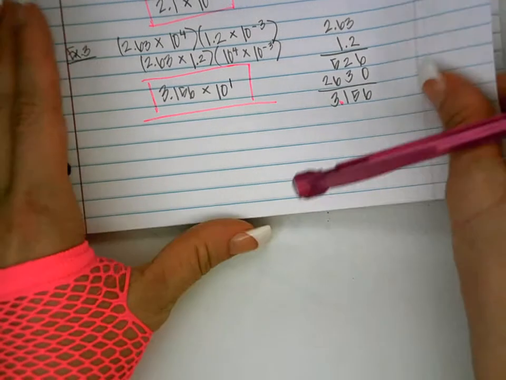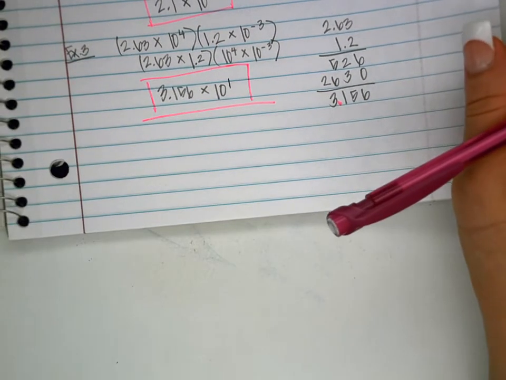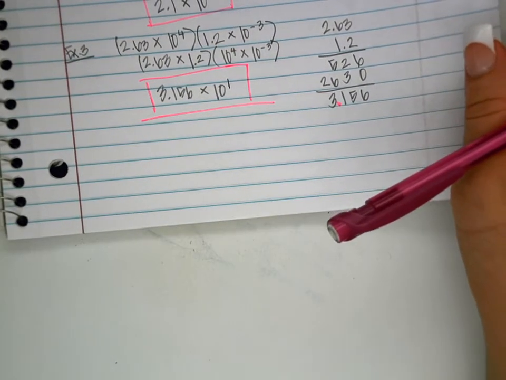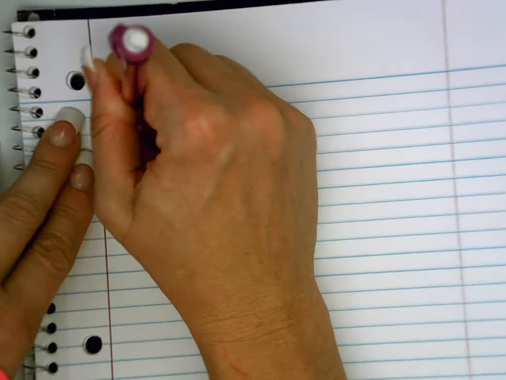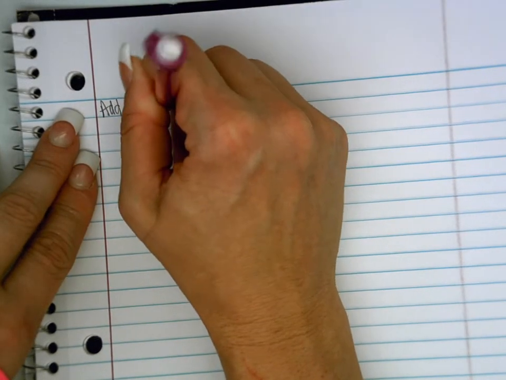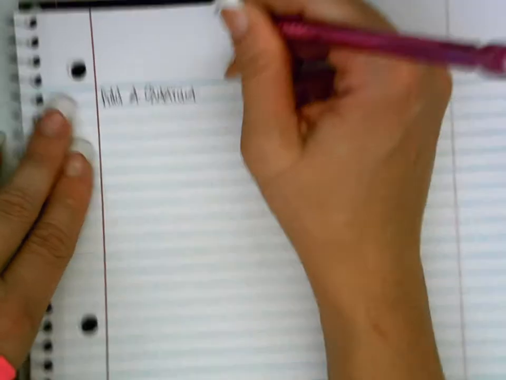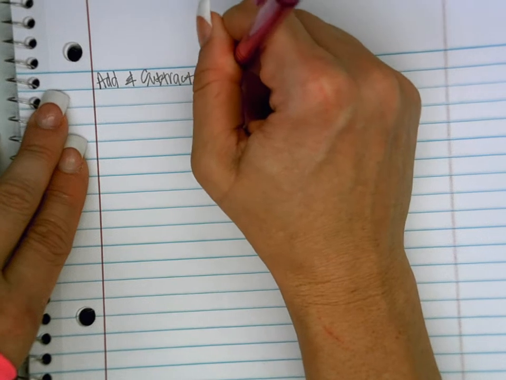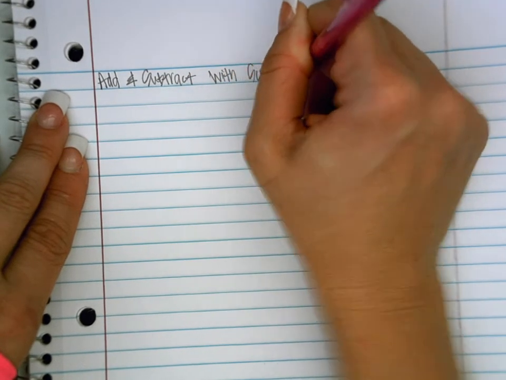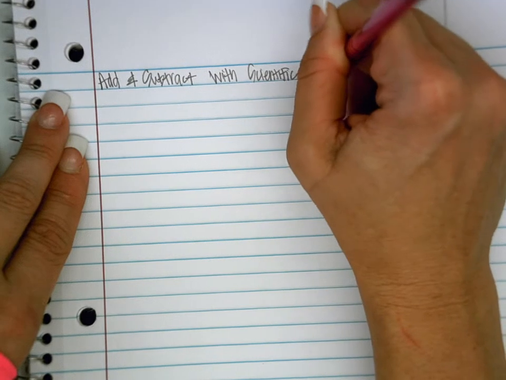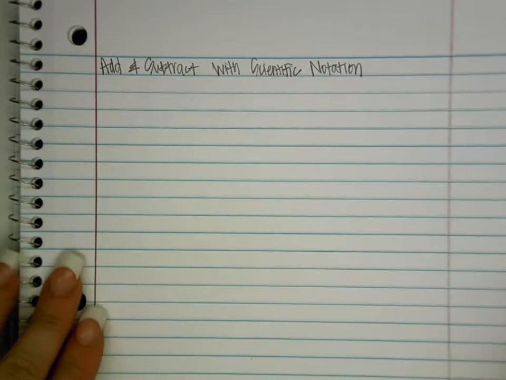Okay, now, hopefully I think we understand how to multiply and how to deal with these when we multiply. Now, I want to show you how to add and subtract with scientific notation.